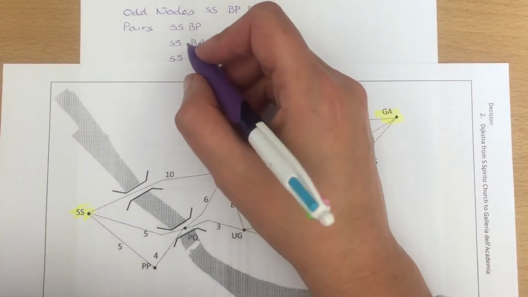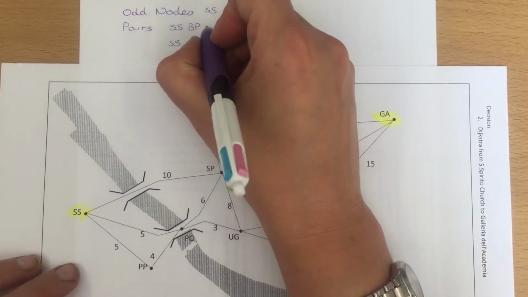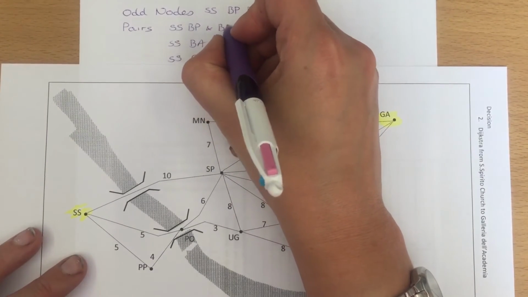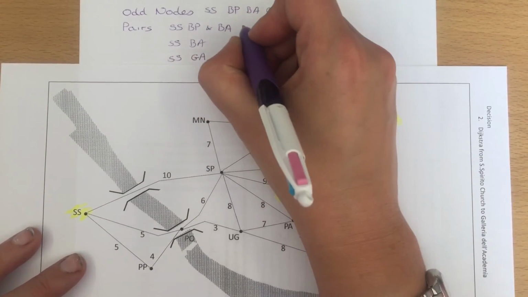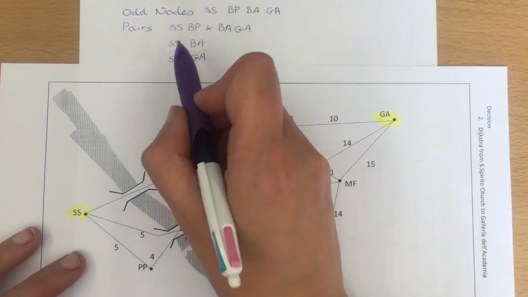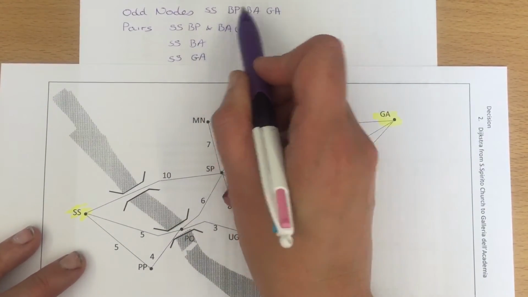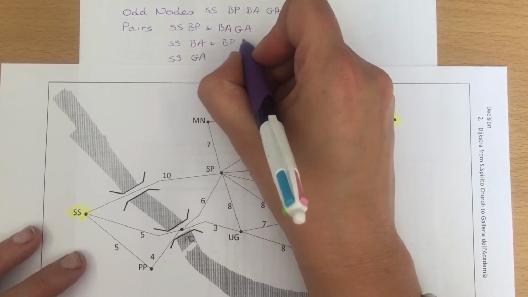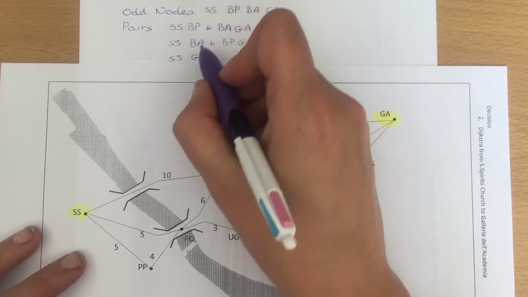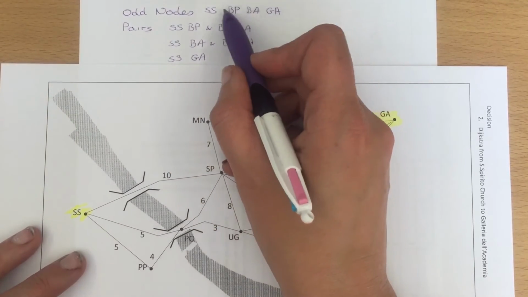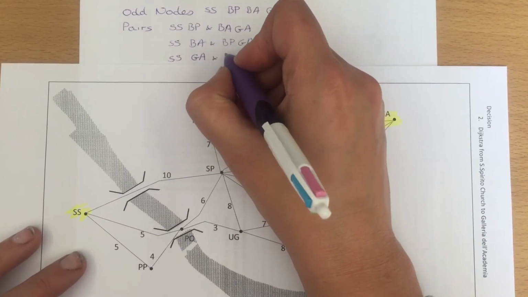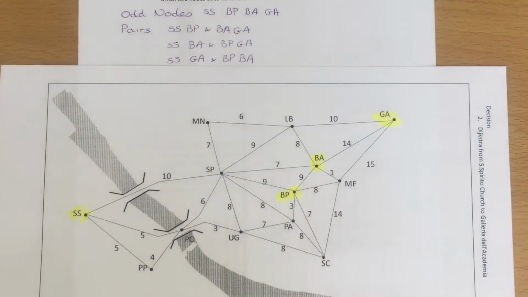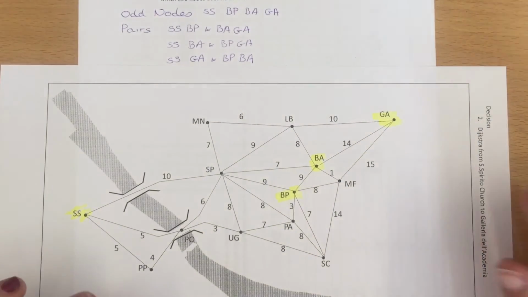Okay, so if we have SS and BP, then the 2 we have left over are these 2, BA, GA. If we have SS and BA, the 2 we have left over are BP and GA. If we have SS and GA, the two we have left over are BP and BA. So we've sorted out our pairs, and now we need to find the distance between them.